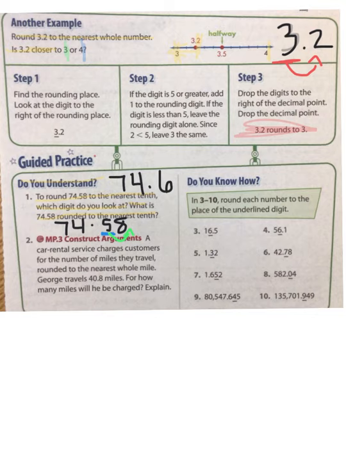All right, let's look at number 2. A car rental service charges customers for the number of miles they travel, rounded to the nearest whole mile. So that would be the nearest whole number. George travels 40 8/10 of a mile. For how many miles will he be charged?